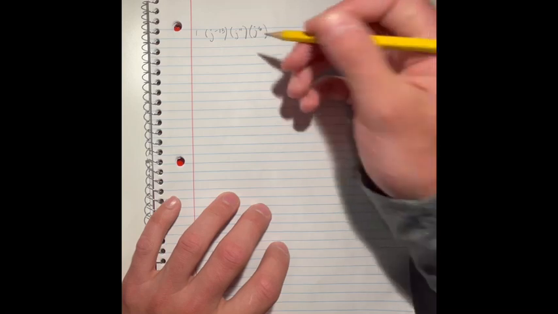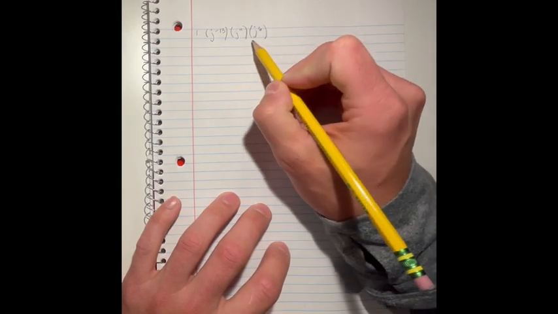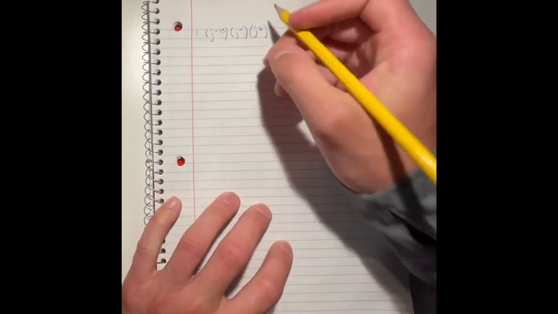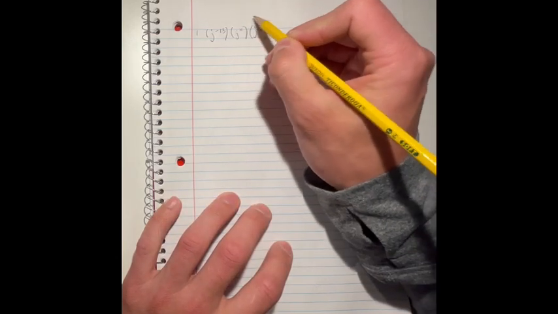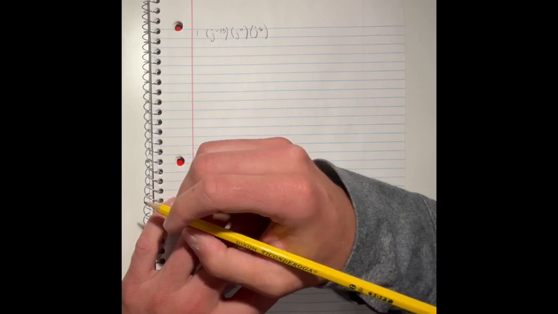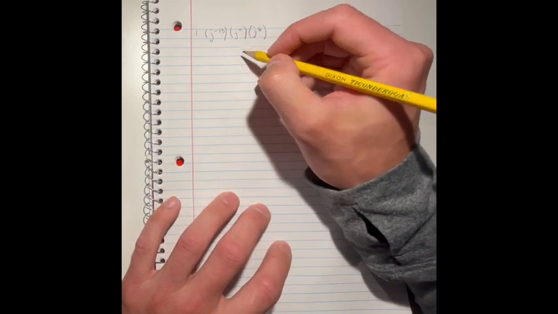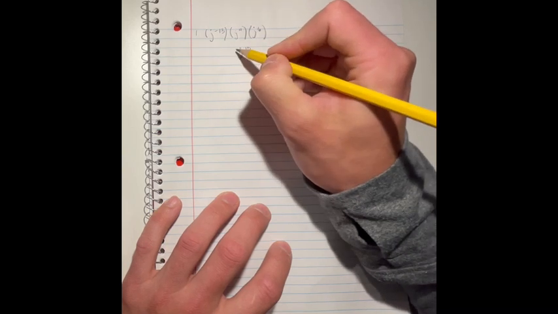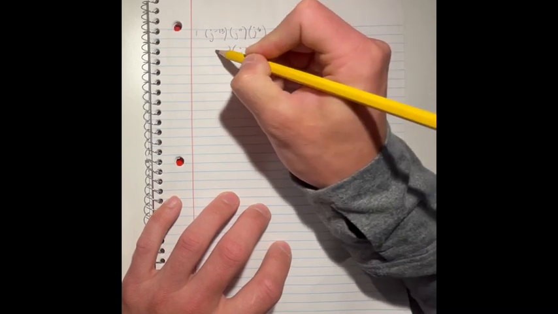So what I'm going to do here first is combine these two terms here, using one of our exponent properties that we can add these two exponents together when we're multiplying the same base. All right, so we're going to get j to the 10th times j to the negative 13th.